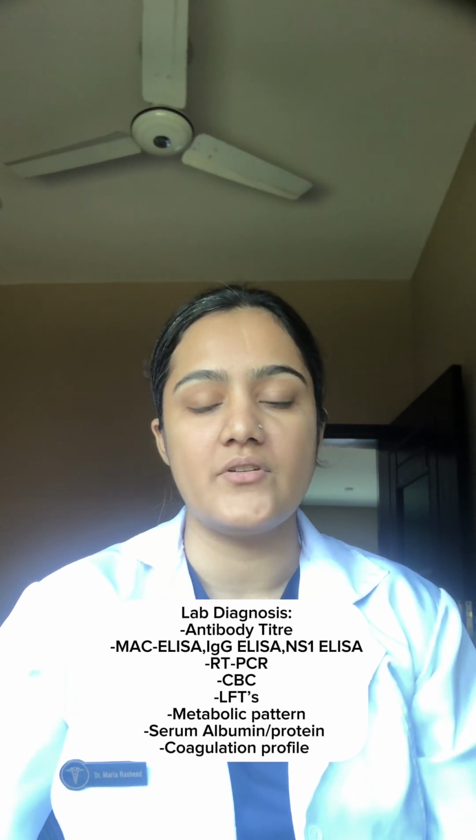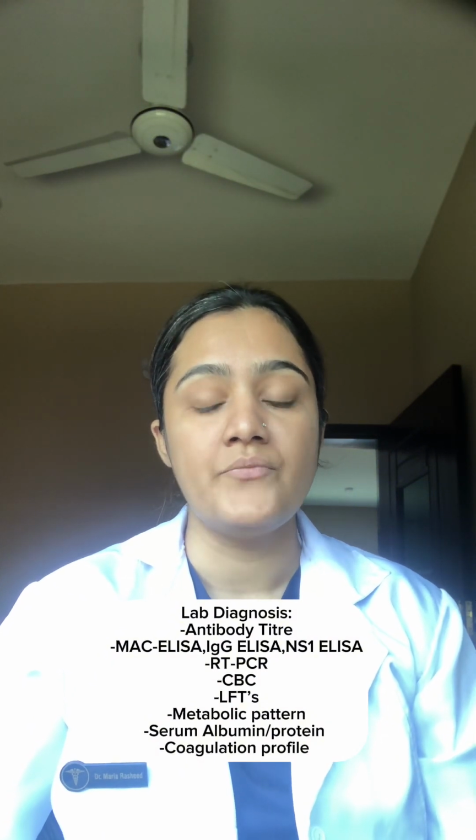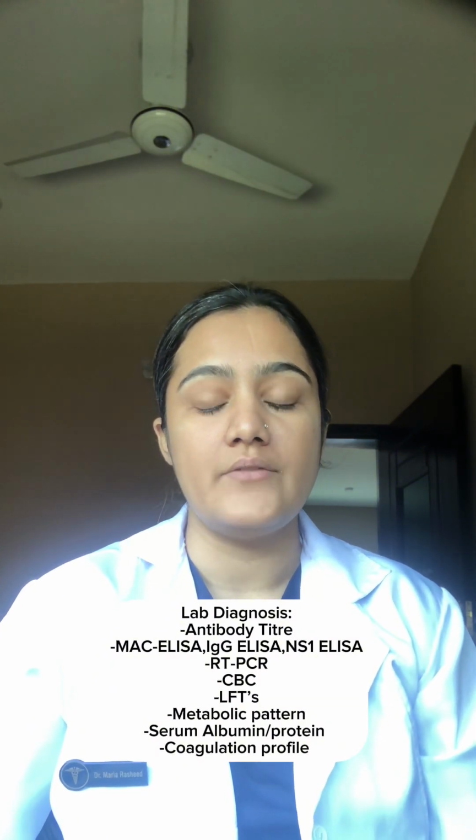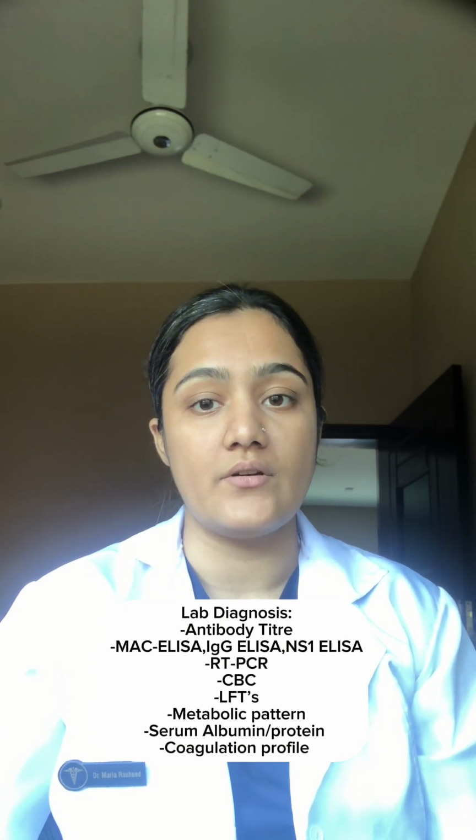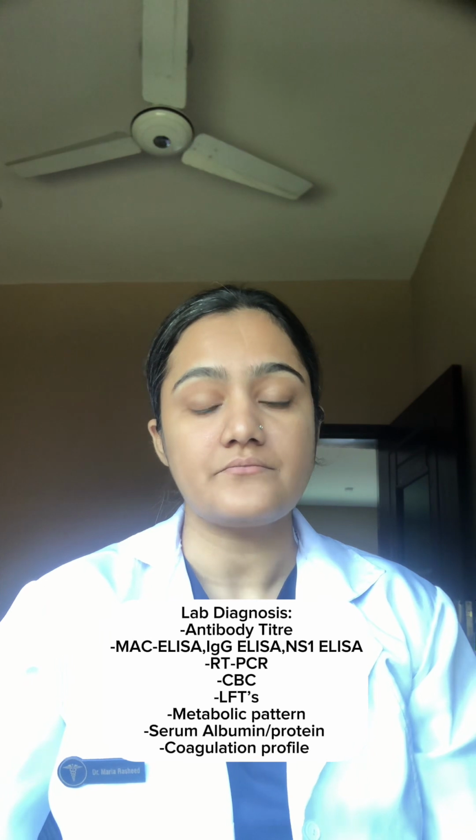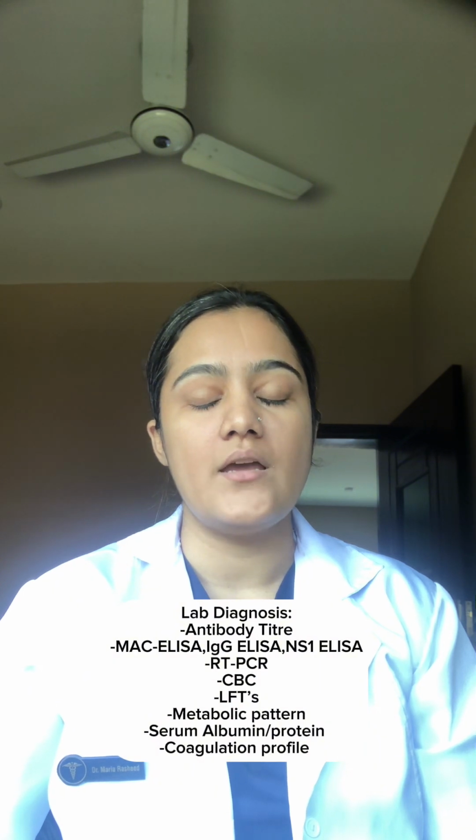CBC will show us thrombocytopenia with a value of less than 100 times 10 to the power 9 per liter. We can also see leukopenia. And in LFTs, we will see mild elevation of alanine aminotransferase or aspartate aminotransferase. If we go for metabolic panel or electrolytes, we can see hyponatremia in most of the cases.